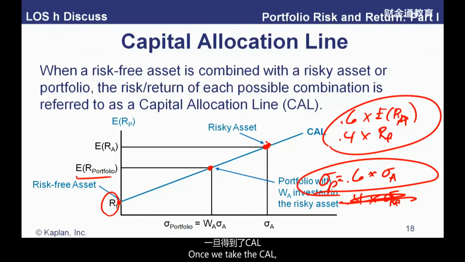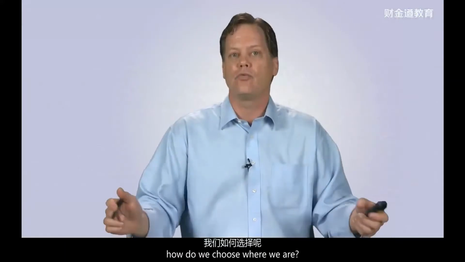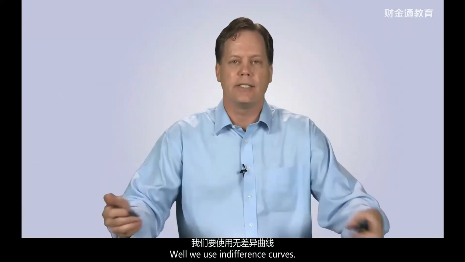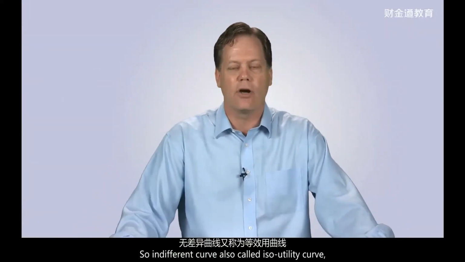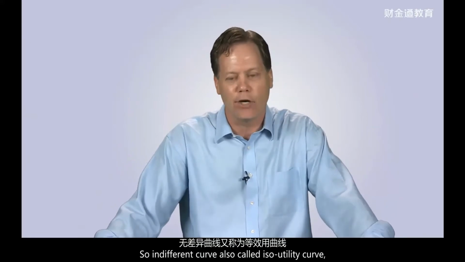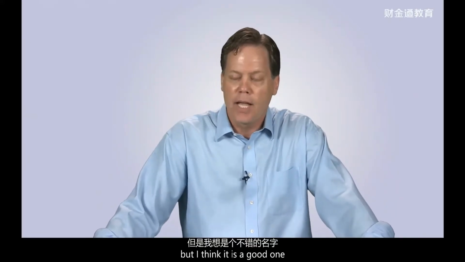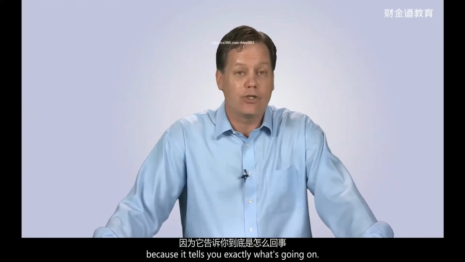Once we take the CAL, we look at that and we say, well, okay, I can have 100% risk-free, I can be 50-50, I can be 60-40, I can be 100% in the risky portfolio, I can be 120% in the risky portfolio. How do we choose where we are? Well, we use indifference curves. An indifference curve, also called an iso-utility curve, which is a long name, but I think it is a good one because it tells you exactly what's going on.